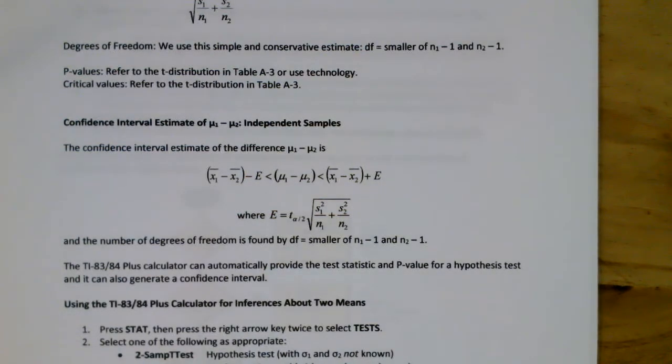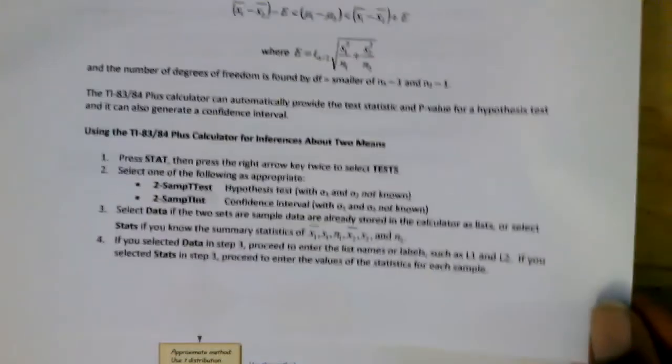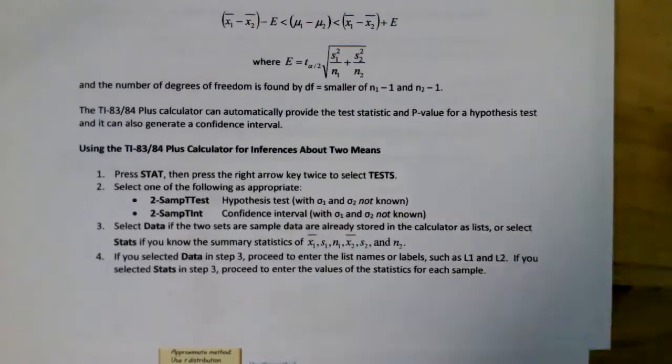Okay, like I stated earlier, and here's another spoiler alert, we can use the graphing calculator, the TI-83 or 84 plus calculator, to come up with what we need, our confidence interval, and also when we do a hypothesis testing, we can get the test statistic for t and the corresponding p-value for it.